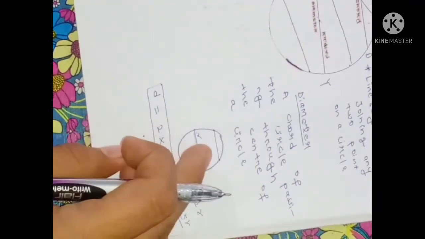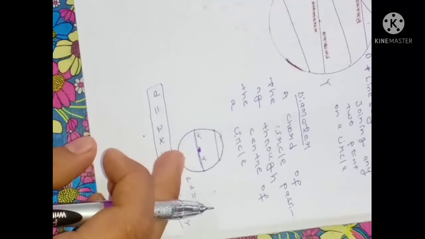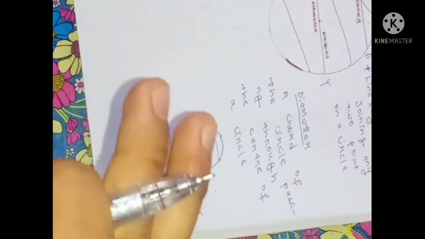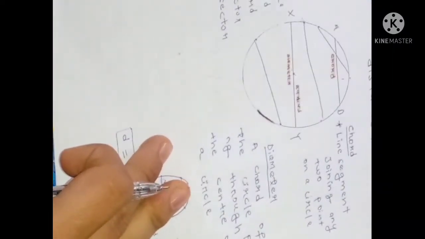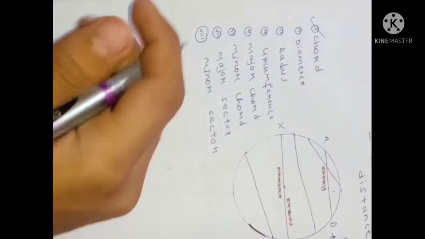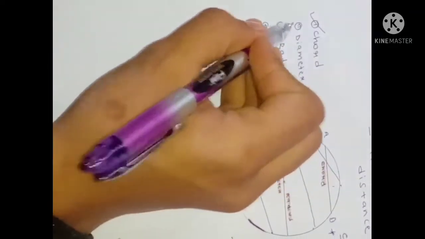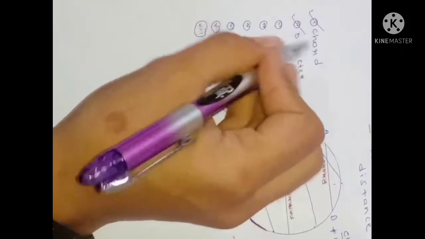So this is all about diameter. Keep in your mind that diameter is also a chord, but it is passing through the center of a circle. Whenever you see a chord that is passing through the center of a circle, then directly you can say that this is a diameter. So we have completed chord, and we have now completed diameter. So these two parts are completed.